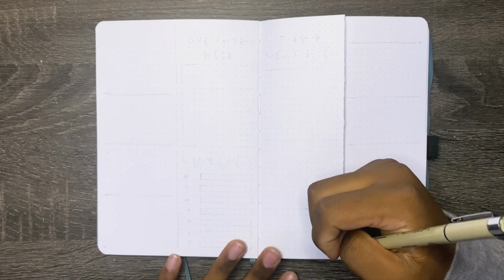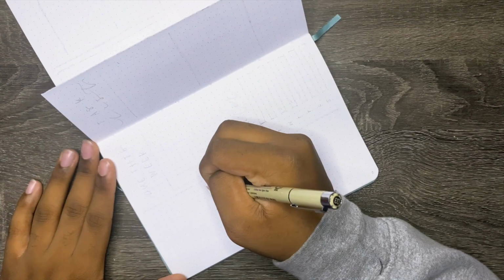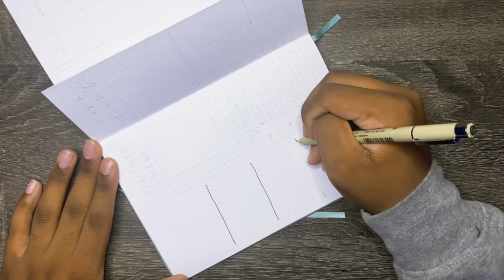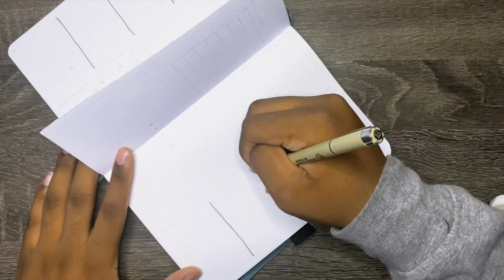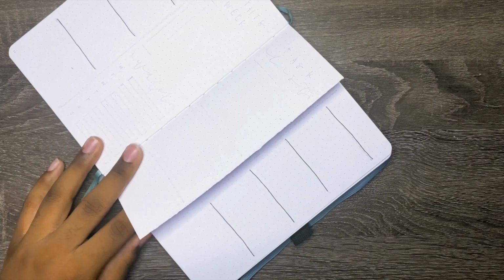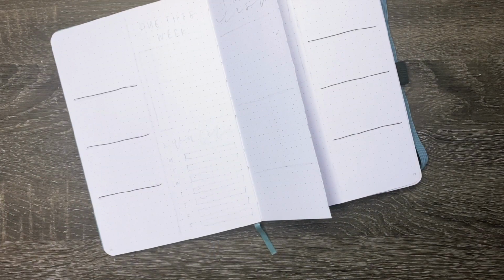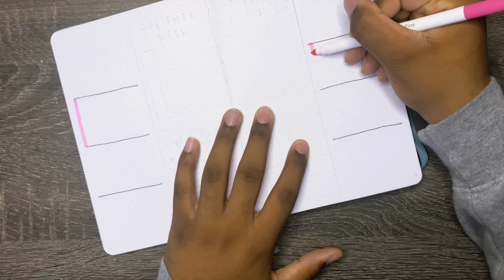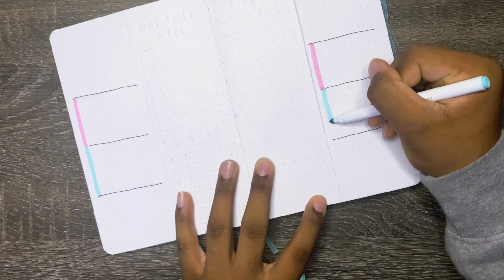So the next weekly spread is the Dutch door, and there's a lot of different Dutch door styles. And so I decided to do a vertical Dutch door tracker style almost. And you can honestly do so much with the Dutch door. There's so many versatile ways. I may even do an entire video on Dutch doors because they're so versatile, but this time I'm going to be doing a tracker style.